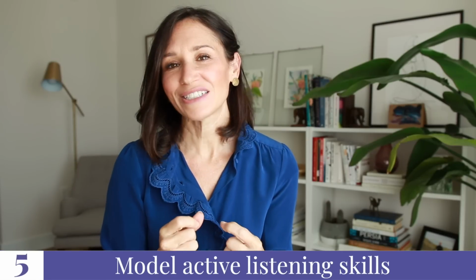And now, strategy number 5, model active listening skills. Recently, my Confident Women community spent 2 weeks exploring the world of soft skills. Soft skills include a mix of attitudes, character traits, and interpersonal skills that lead to productive communication and successful problem solving. Active listening is certainly an essential component of interpersonal skills.